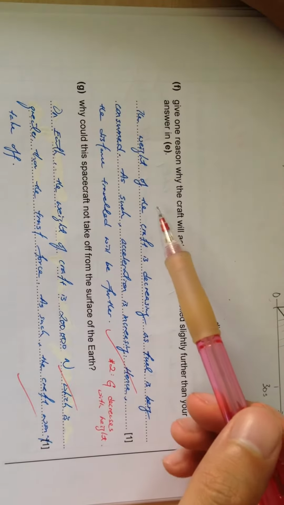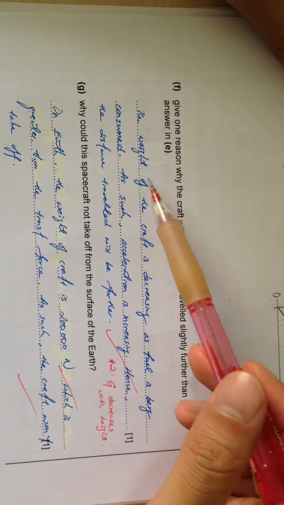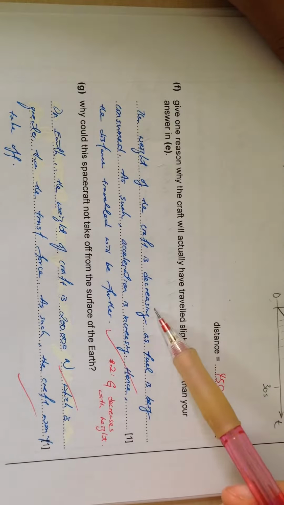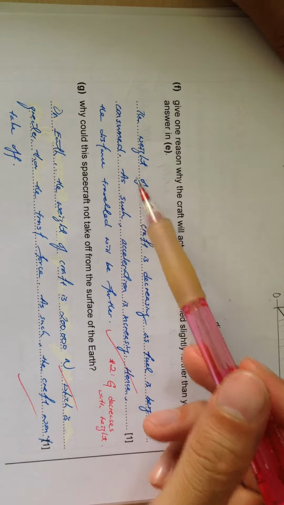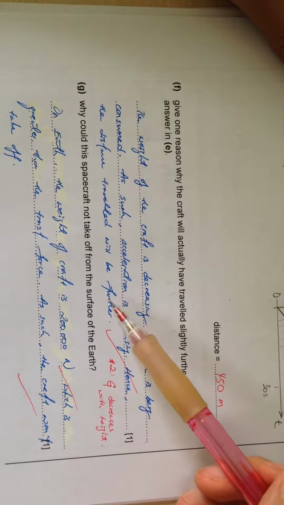So that's why you should explain it in logical steps. In this case, I start off with: the weight of the craft is decreasing as the fuel is being consumed. As such, the acceleration is increasing, and hence the distance traveled will be further.